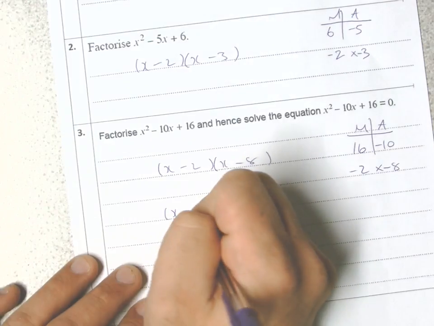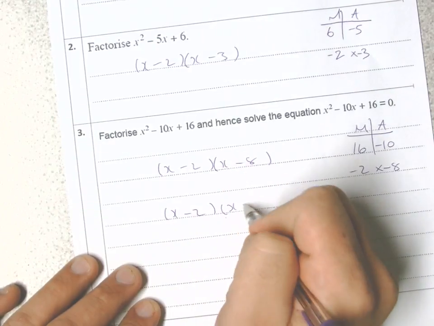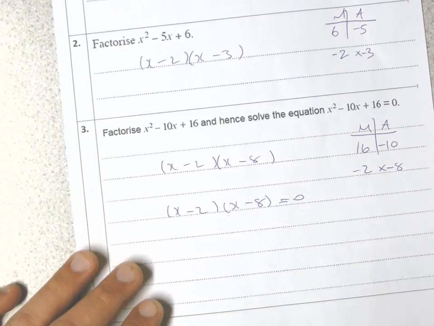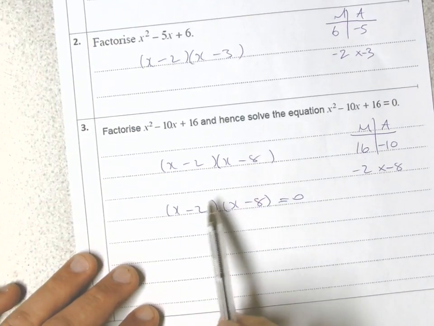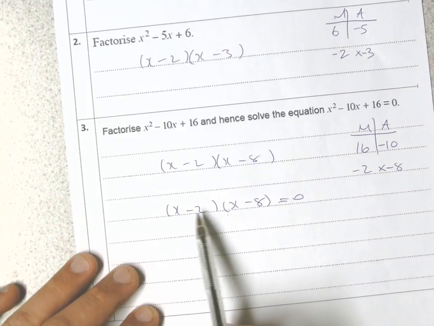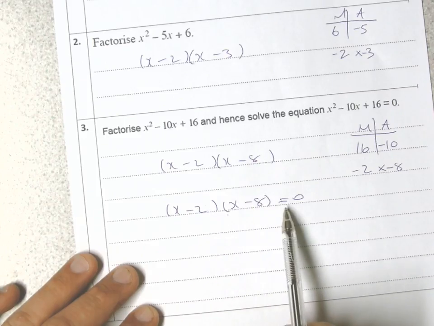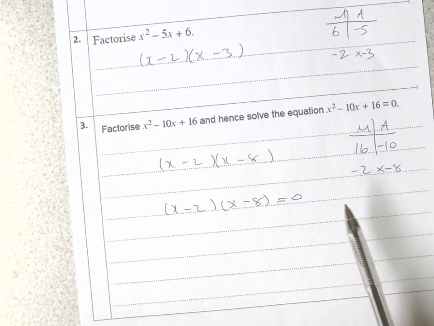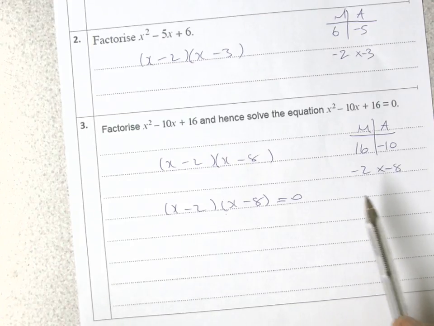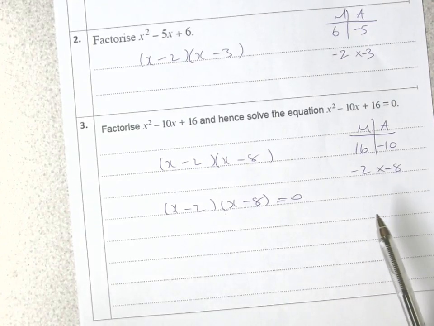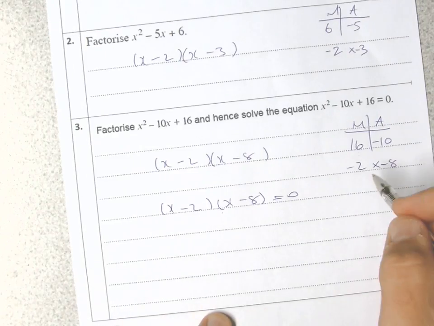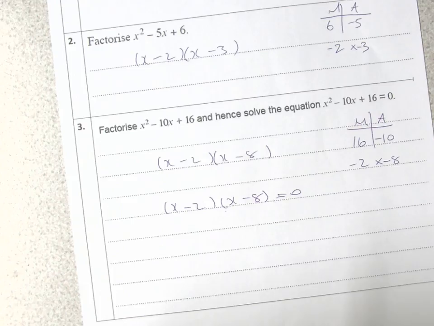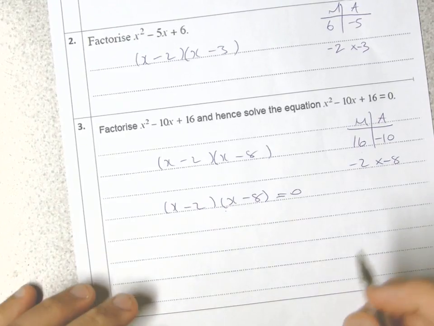So what we need to do now is simply put it equal to 0. When it's equal to 0, you've got one bracket multiplied by another bracket equals 0. If you have two things multiplied together equals 0, one of those numbers has to be 0. Like 6 times 7 is 42, but in order to get 0, you'd have to do 6 times 0, wouldn't you? 6 times 0 is 0, or 0 times 6 is 0.